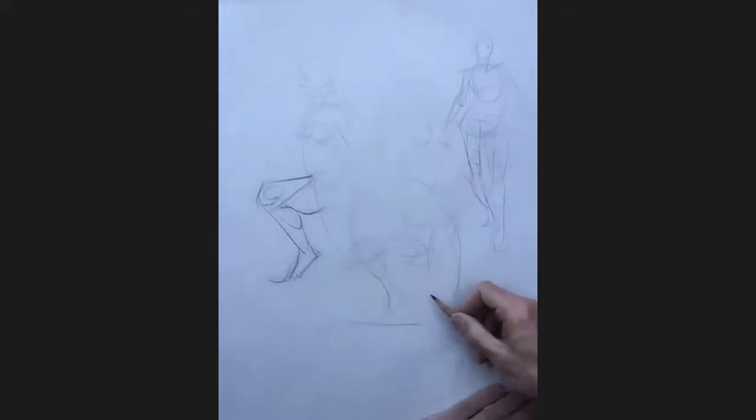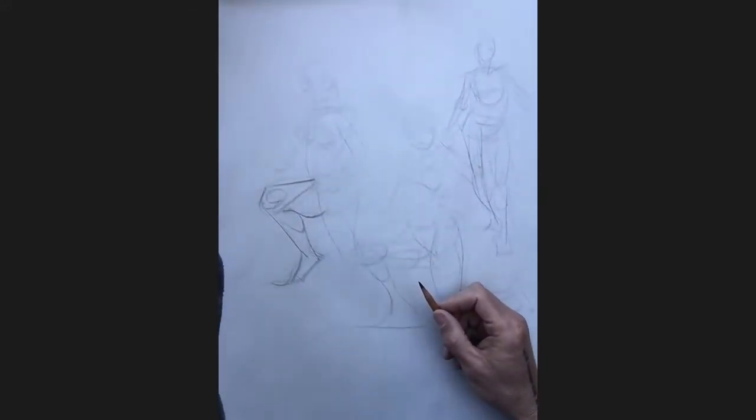Okay, so let's give that a try, and let's just warm up with some 30-second poses. Stage is yours, Miss Massey.